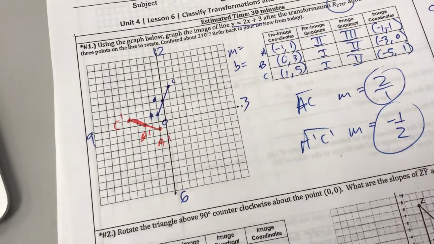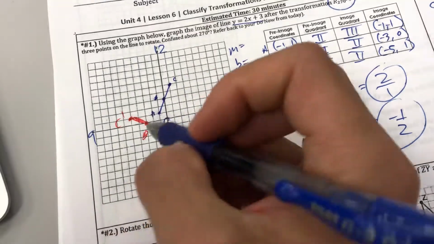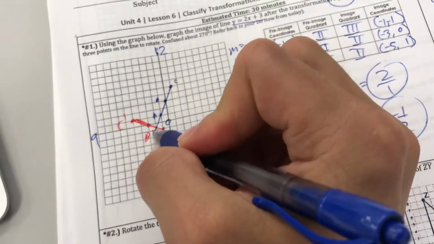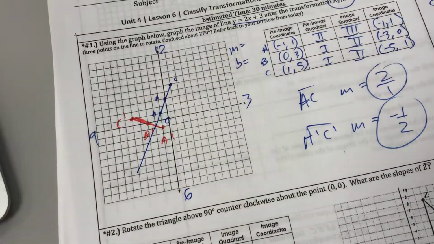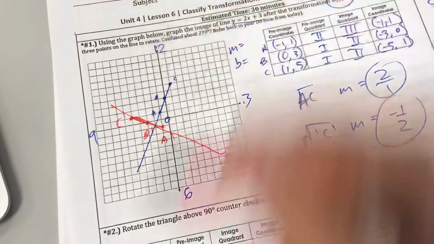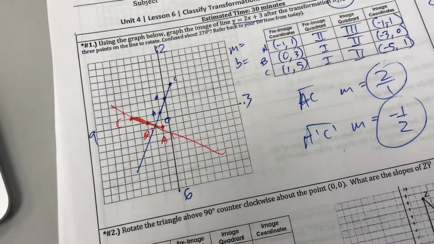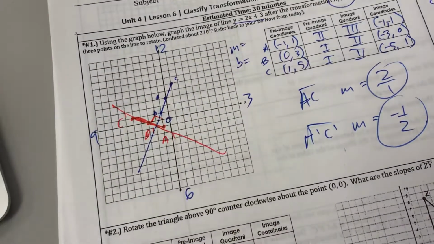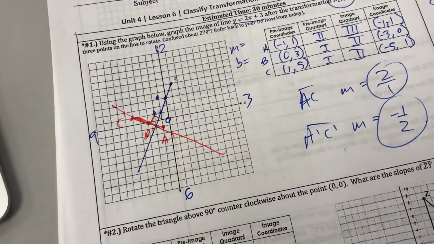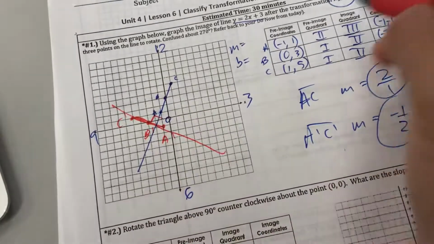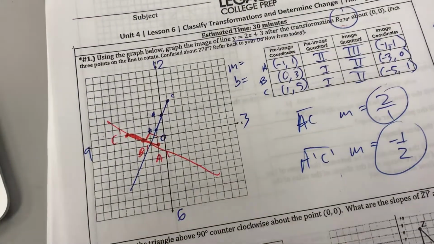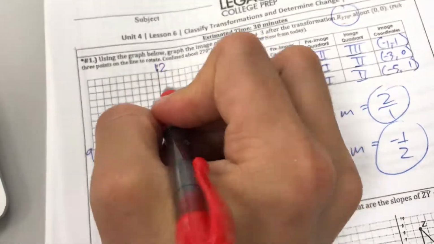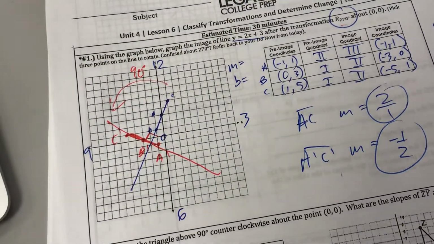This kind of looks familiar, right? And eventually, with these lines, when they cross, what do you think they end up creating? Aha, perpendicular lines, right? They end up creating perpendicular lines because this is 90 degrees, okay? And more specifically, this was asking for a rotation of 90 degrees counterclockwise, like this. This is 90 degrees counterclockwise, okay? That's that.